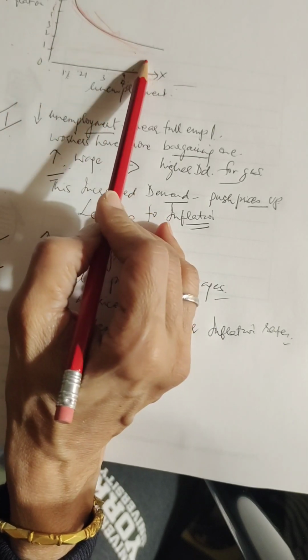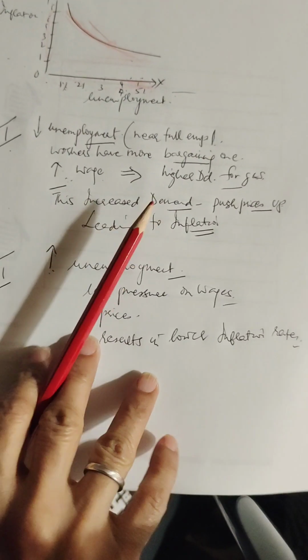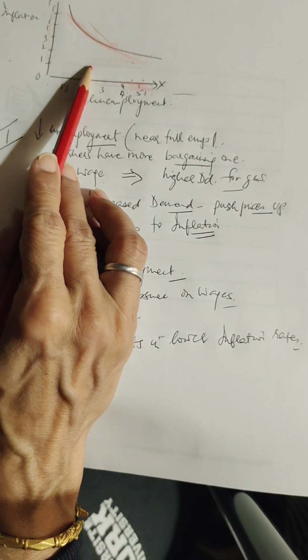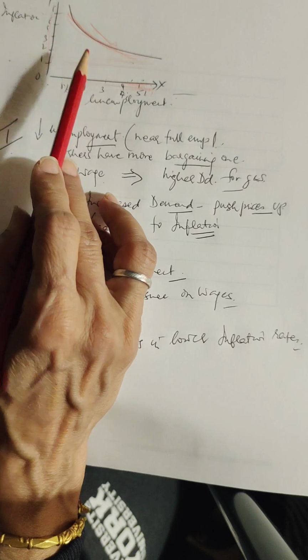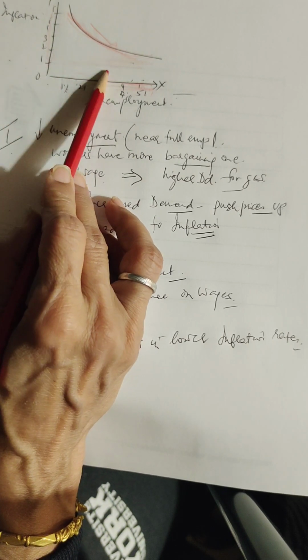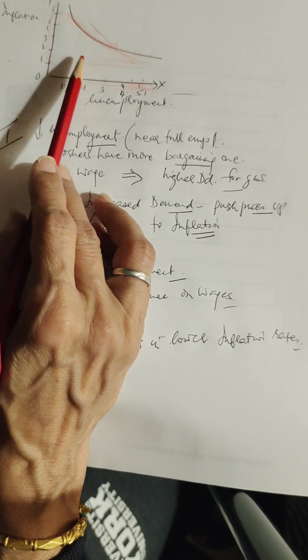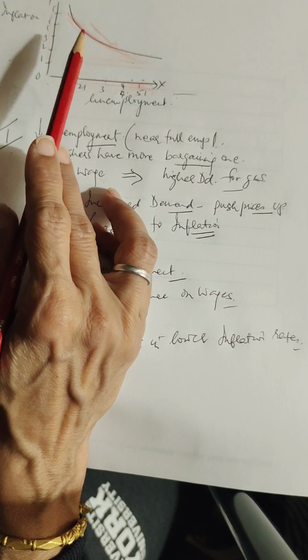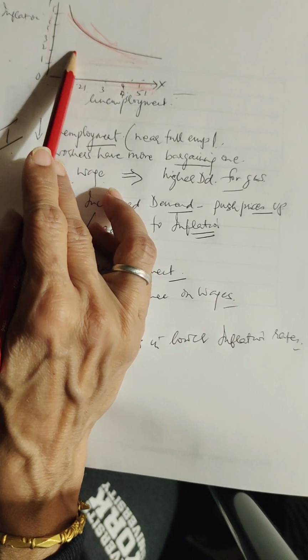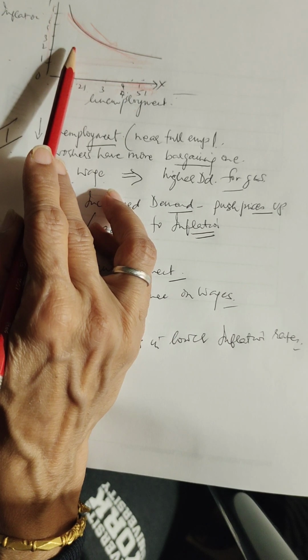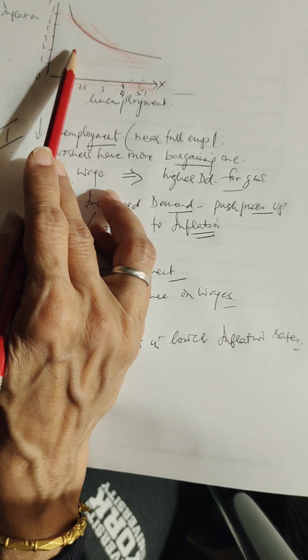So, this diagram, what does it illustrate? It illustrates the inverse relationship between inflation and unemployment rates. Based on this understanding, economists and policymakers craft more effective strategies for economic stability and growth.